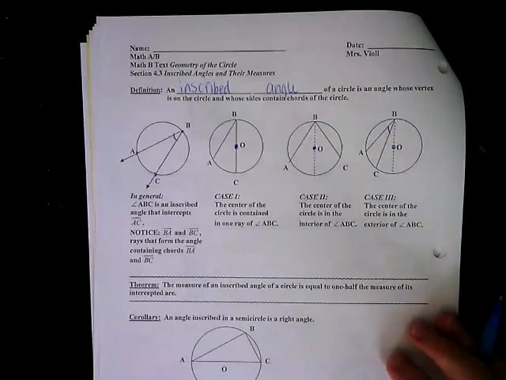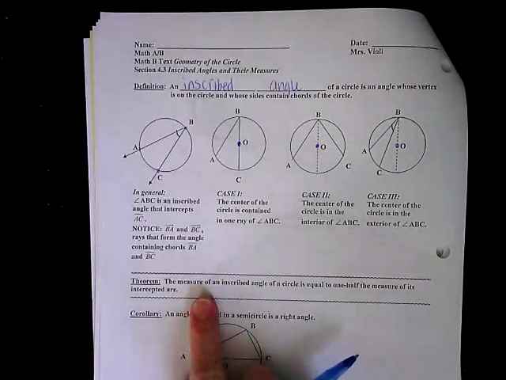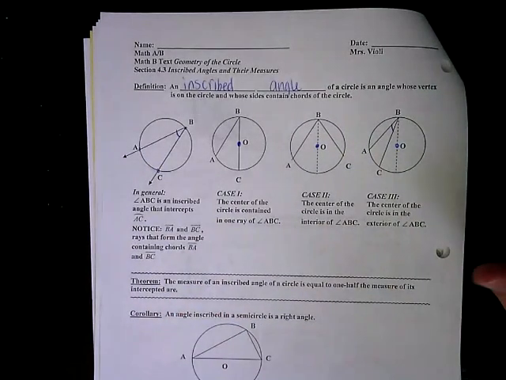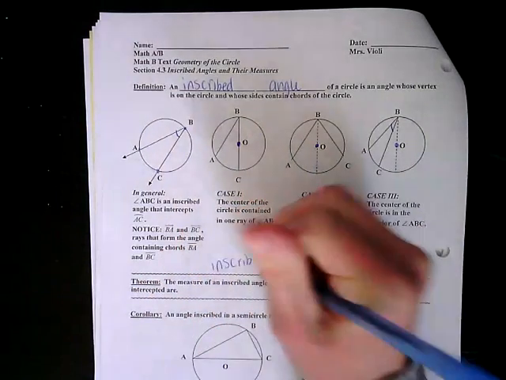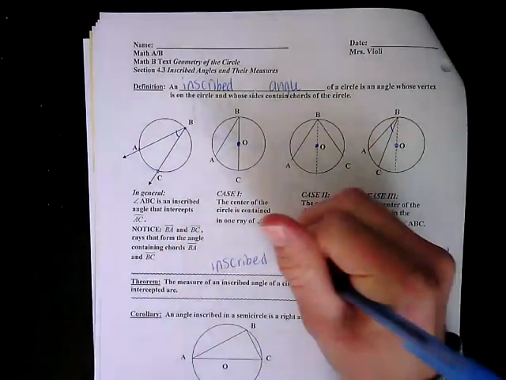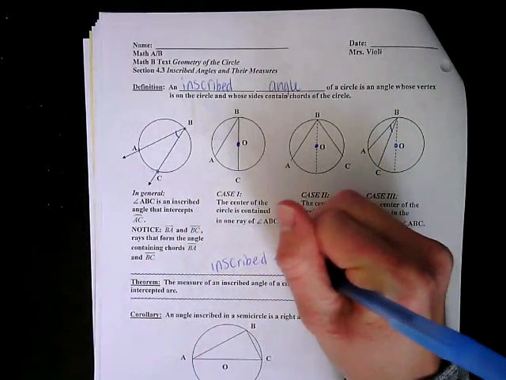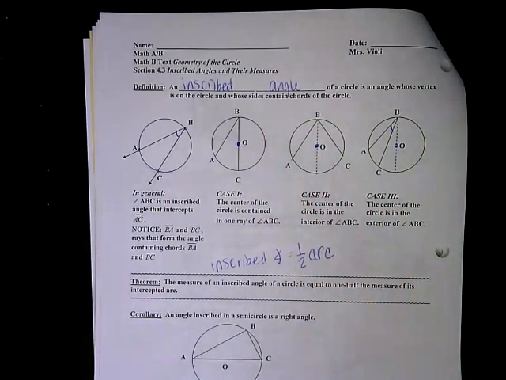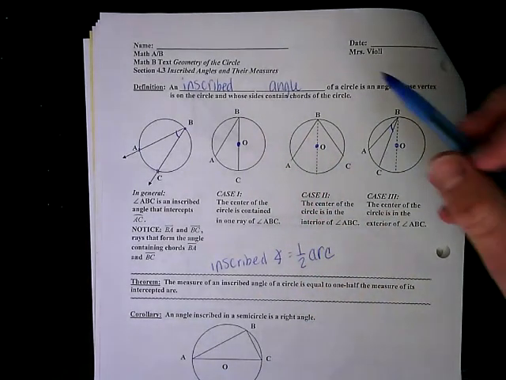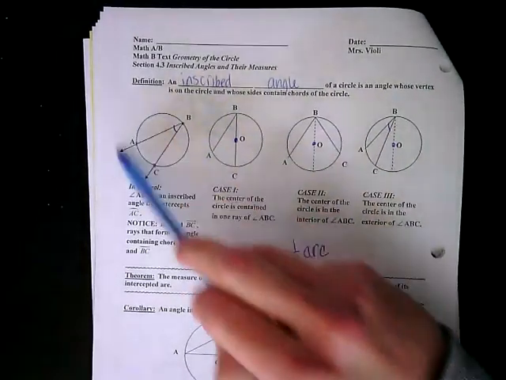Now, the next thing we're going to talk about is that the measure of an inscribed angle of a circle is equal to 1/2 the measure of its intercepted arc. So the inscribed angle is equal to 1/2 of the arc it intercepts. Let's go back up and use a circle right here.